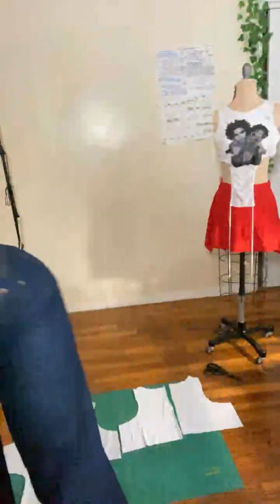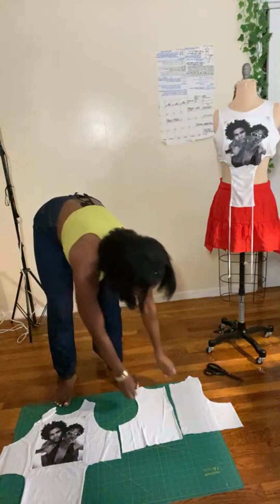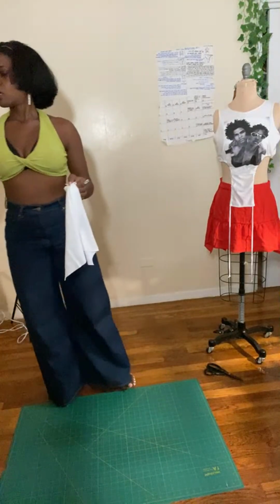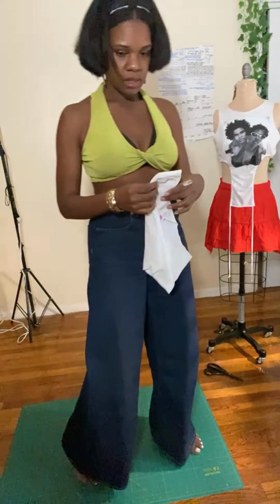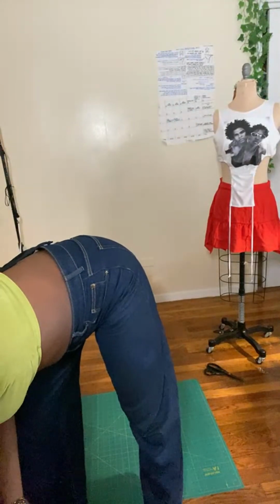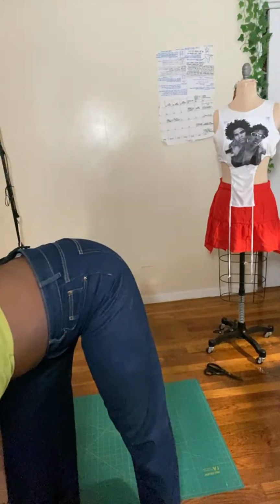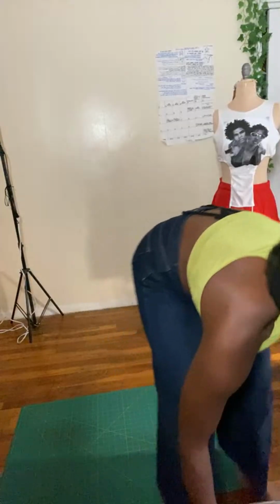Now I'm gonna actually get into sewing. And I'm gonna start by sewing the 2 back pieces together. And then after the 2 back pieces, I will do the front piece. Sorry, I am all over the place. Okay, come with me. Come with me. Okay.